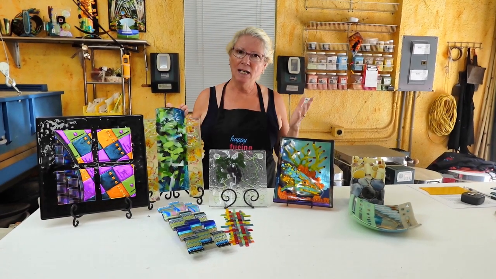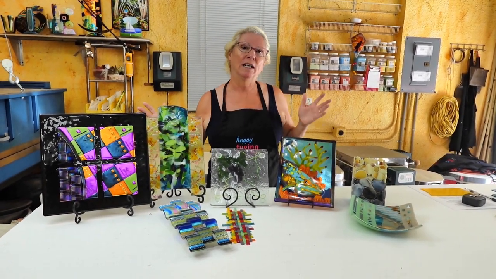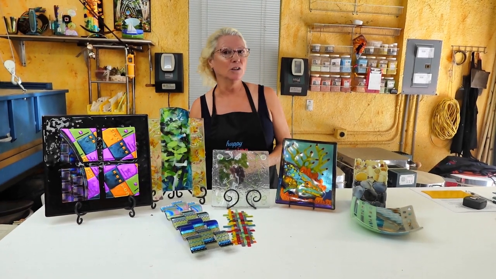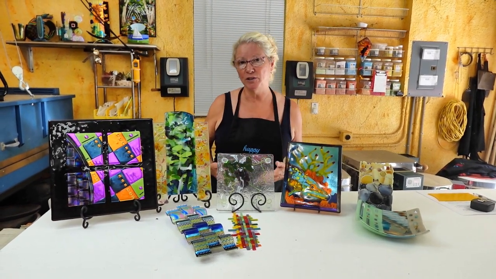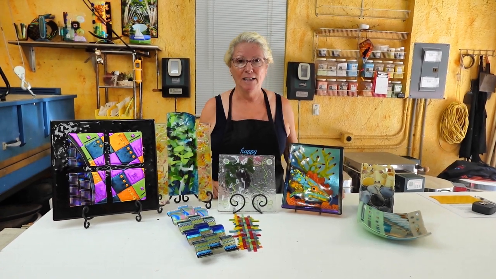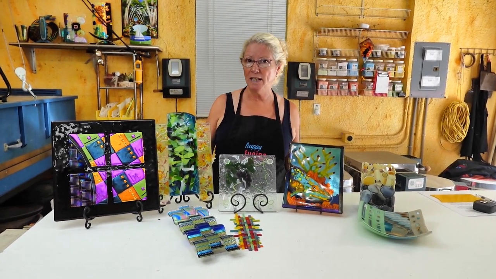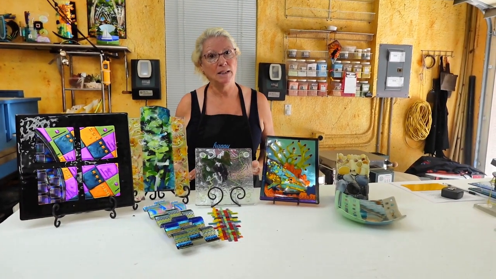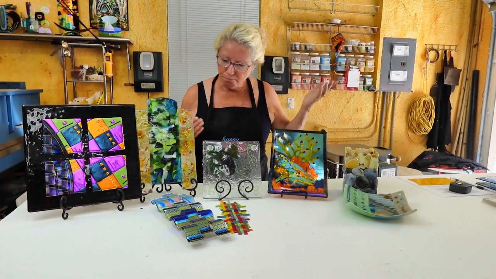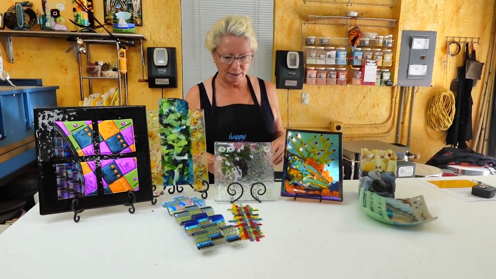A lot of times I would like to incorporate pattern and texture in my artwork because it makes it more interesting to build, to make, and to look at. I do so much artwork, and I'm always looking for new ways and different ways to increase the impact of my pieces. So I've got a bunch of different examples here of ways that I would incorporate some texture.